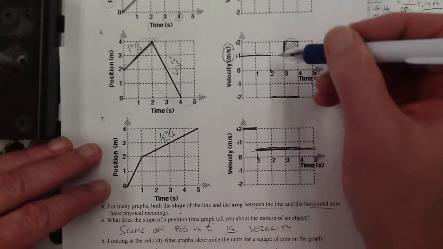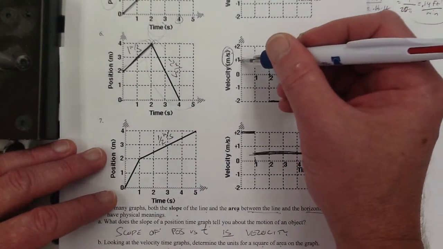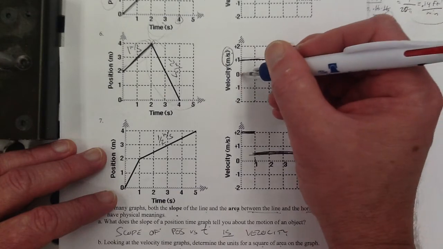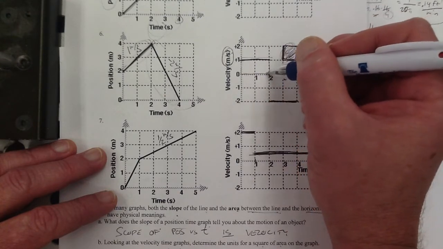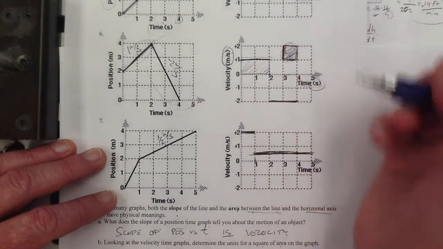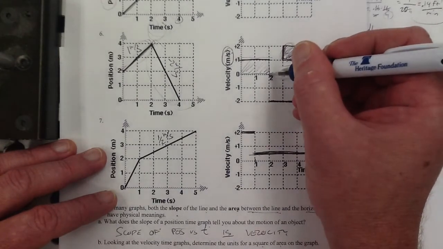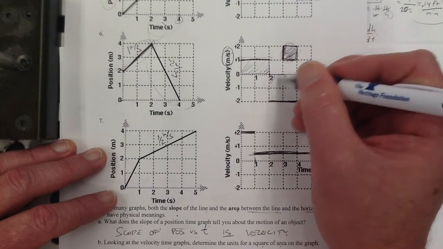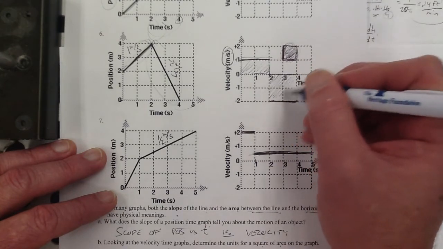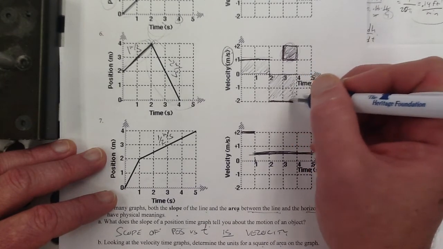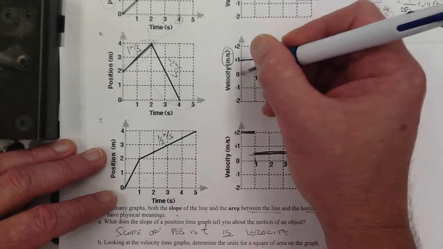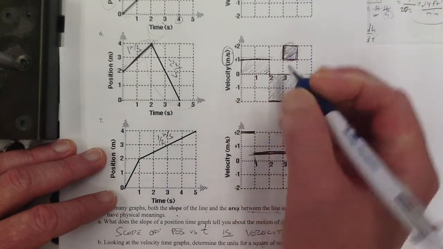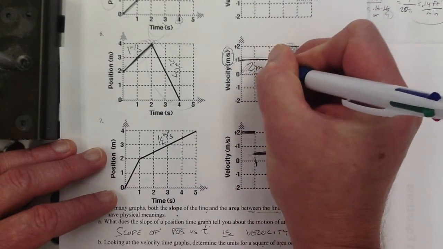And then here, if you look at this graph, what's the area here between the line and the horizontal axis? There's that part of it. And then here's the horizontal axis, and here's the line down here. So this area is actually underneath. What does that mean? Well, here, this is 1 high and 2 wide, so that would be 2 meters.